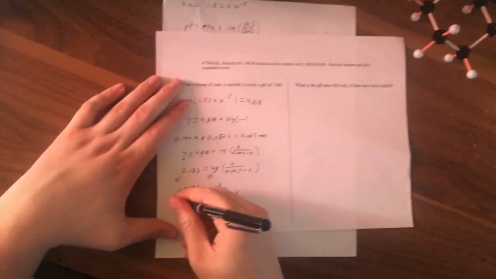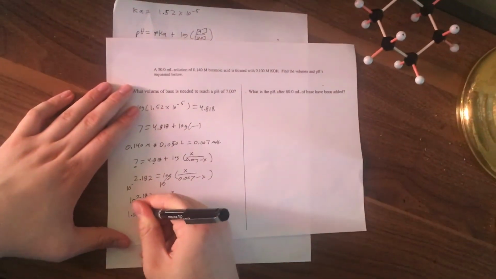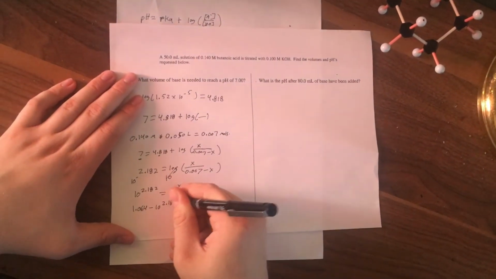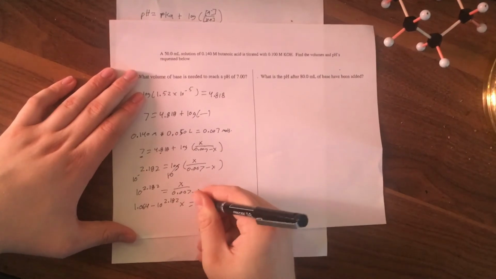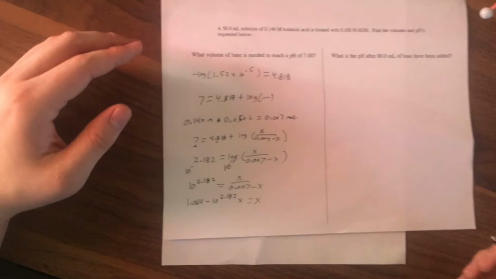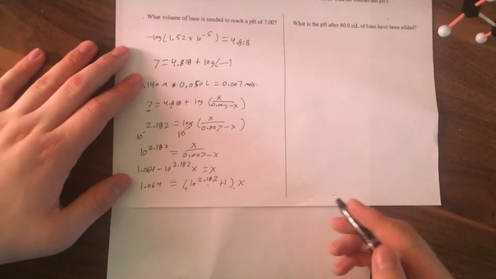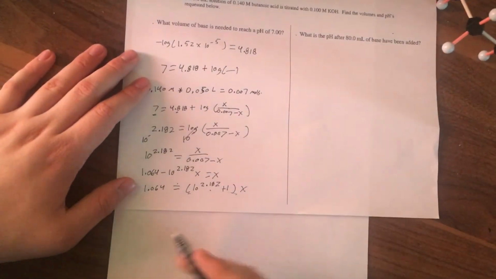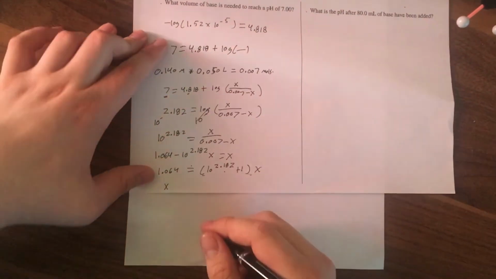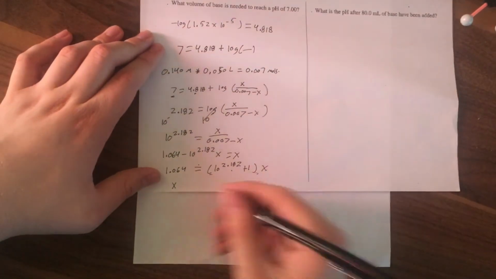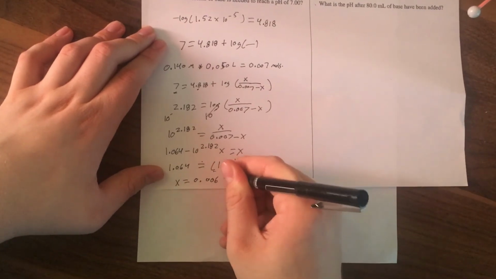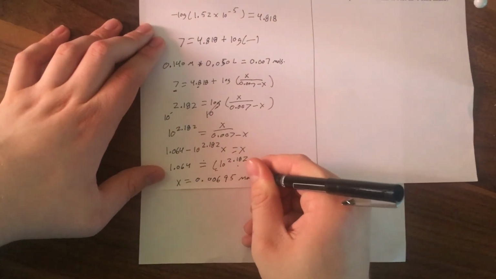This will give us a value of 1.064 minus 10 to the 2.182 x equals x. Now all that's left to do is solve for x in this case. Now solving for x in this equation, we get that x, which is the moles of base needed to reach the pH value of 7, is 0.00695 moles.